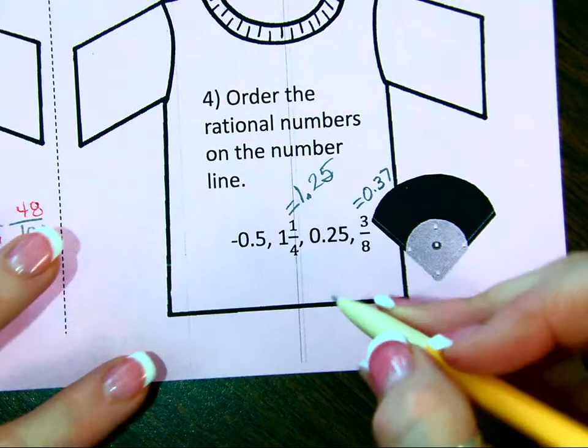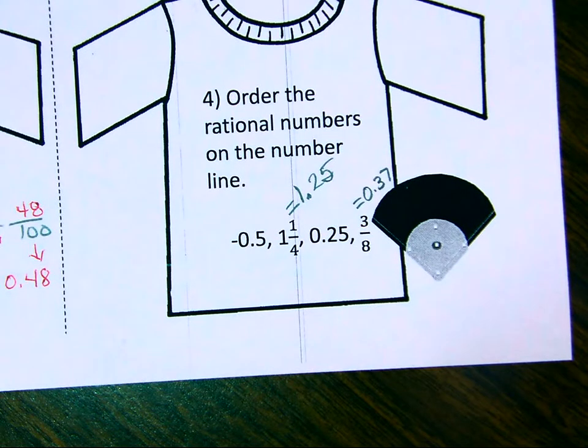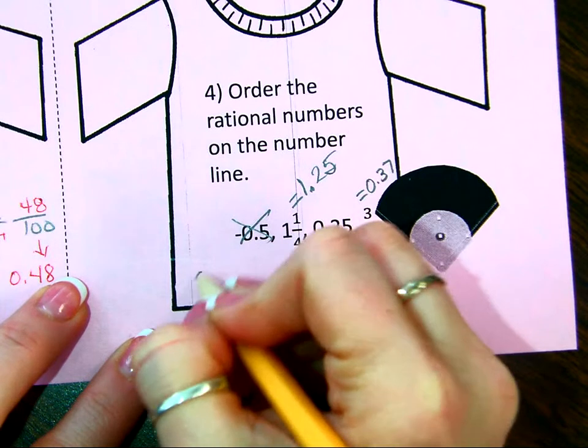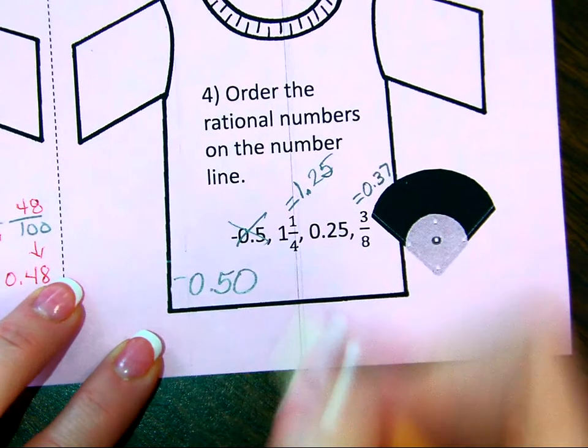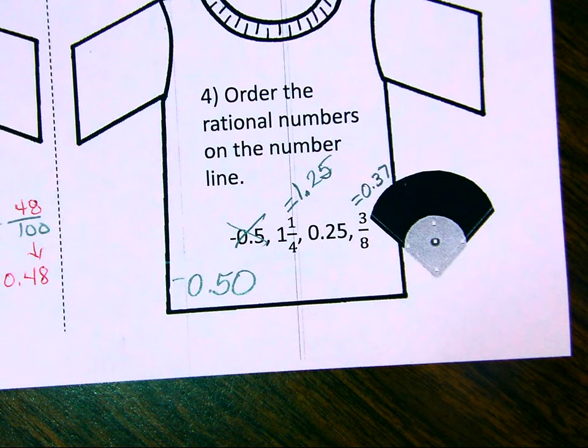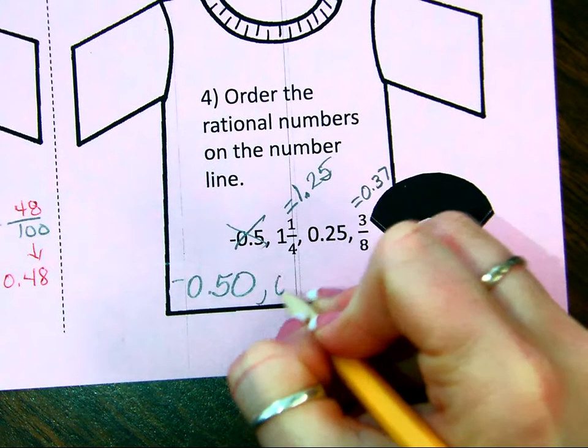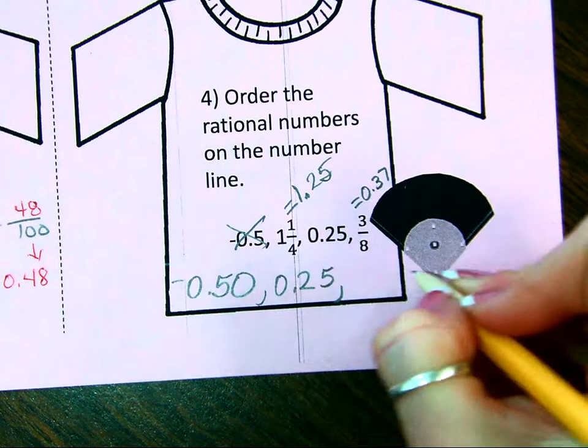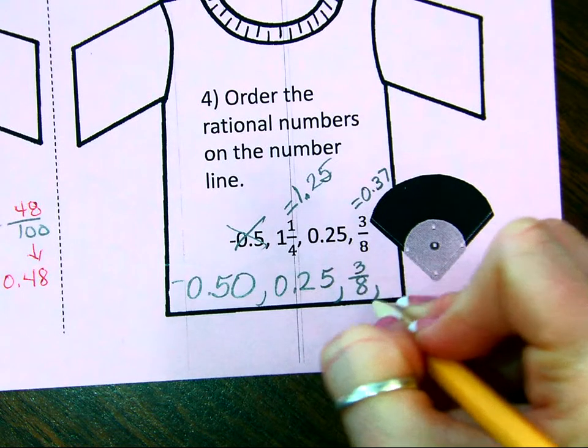Now, stop for a minute because this is something new. Whenever you are ordering and there are negatives involved, the first thing you do is look at the negatives and ignore everything else. And you have to picture which of these negatives is as far to the left as possible on that number line. Well, there's only one, right? So you know that it's negative 50 cents. And then the rest is pretty easy. So then you have your negative 25 cents. Then your 3/8. Then your 1 1/4.